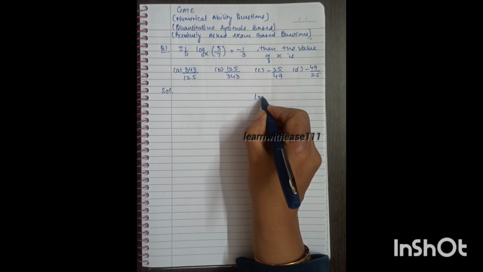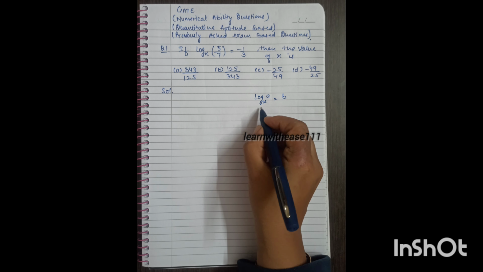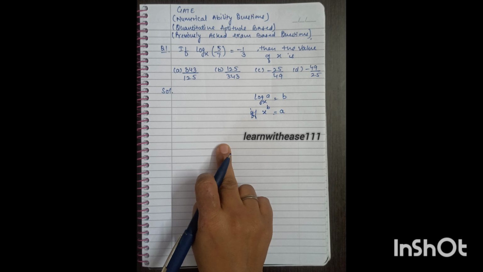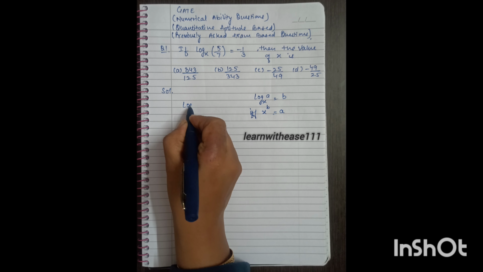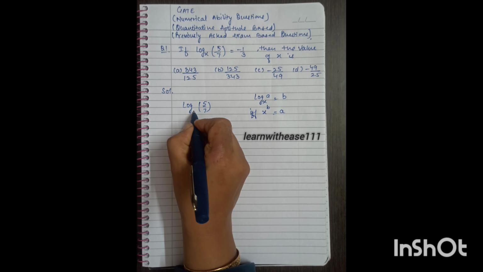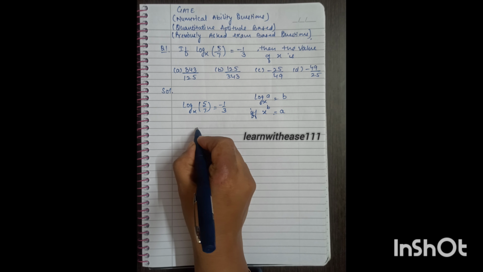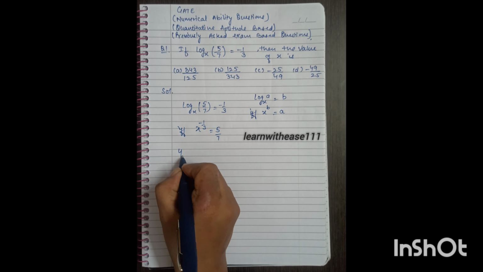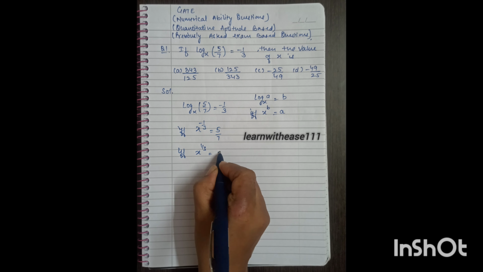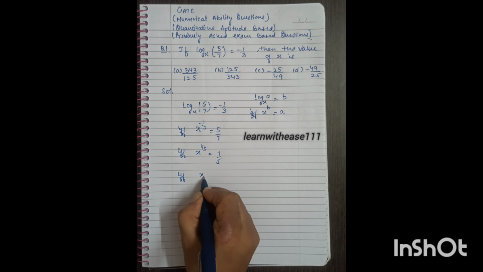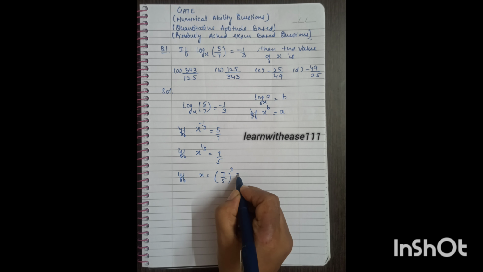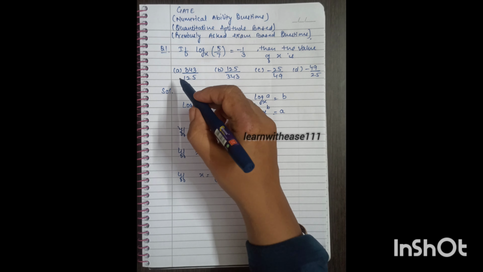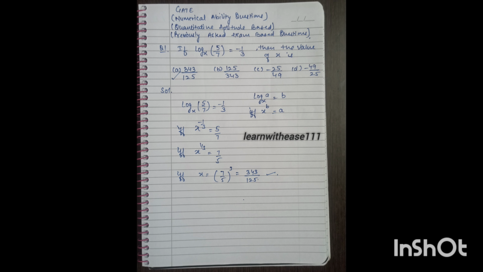We need to find the value of x, and as we know, the definition of log a base x equals b is possible if and only if x to the power b is equal to a. Similarly, in this case, log of 5 by 7 base x is equal to minus 1 by 3. By definition this is possible only if x to the power minus 1 by 3 is 5 by 7, and so x to the power 1 by 3 is 7 by 5, and so x is equal to 7 by 5 whole cube, which gives us x as 343 upon 125. So the correct answer is A.